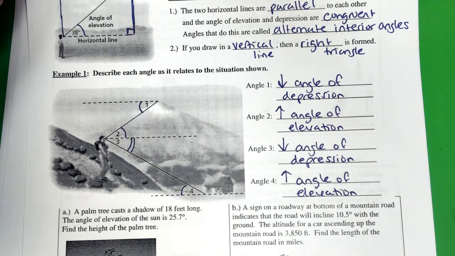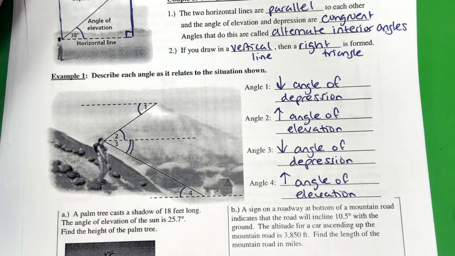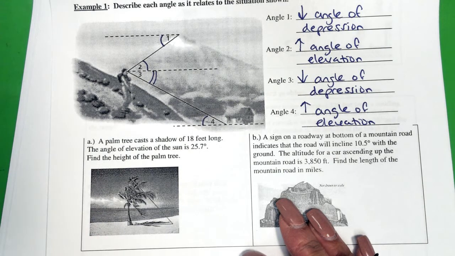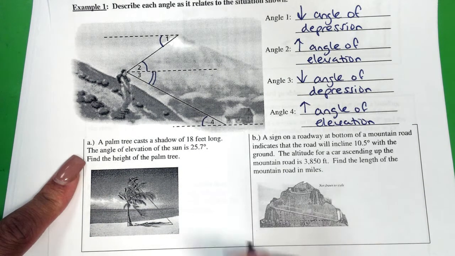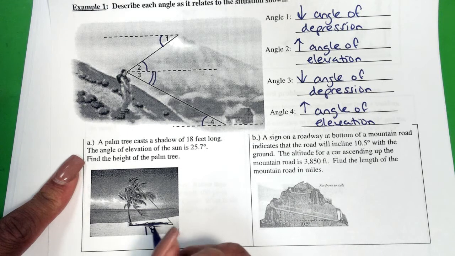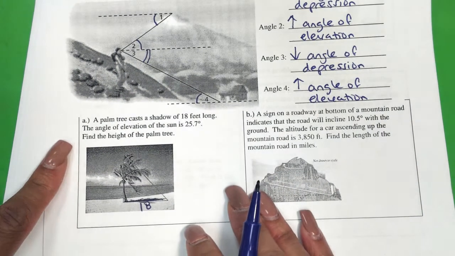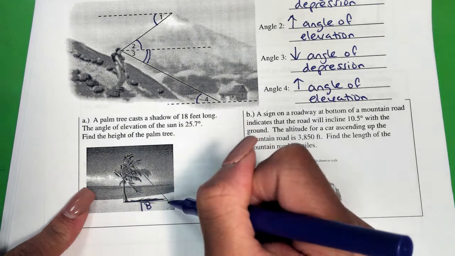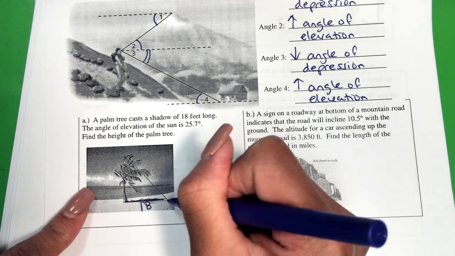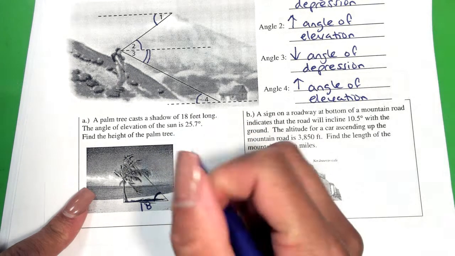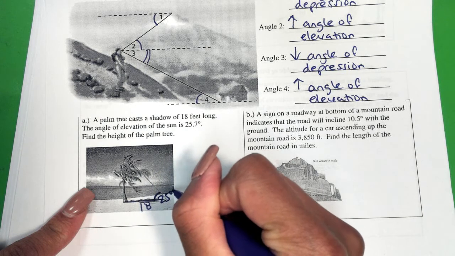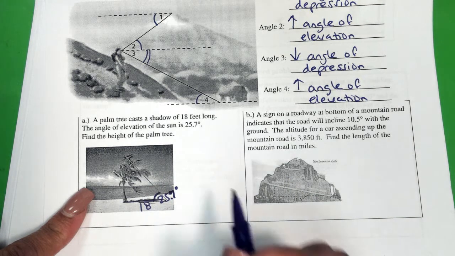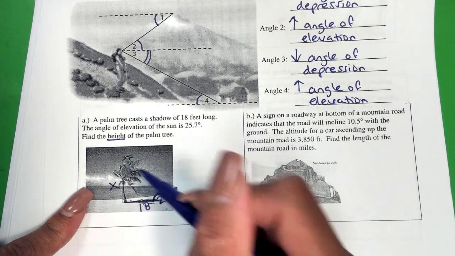Okay, let's try a couple of examples and we'll piggyback back and forth because this section is not very long. So A says a palm tree casts a shadow of 18 feet long. Remember, shadows are along the floor, so this is 18 feet. And the angle of elevation. If I'm going by angle of elevation, am I going to go up and look down, or am I down looking up? Elevation means I'm at eye level looking upward. So my 25.7 degrees is here, looking upward. And then I want to find the height of the tree. How tall is the tree?